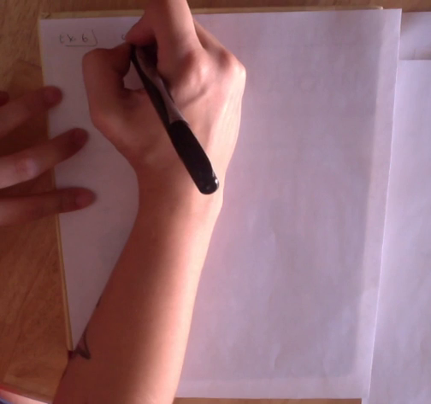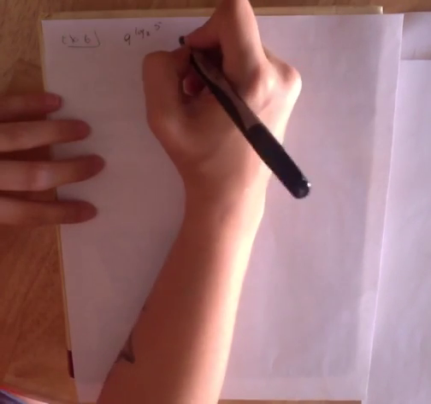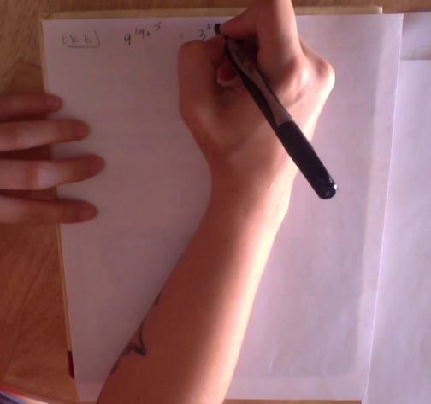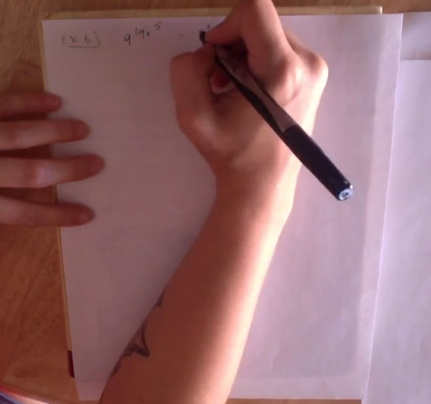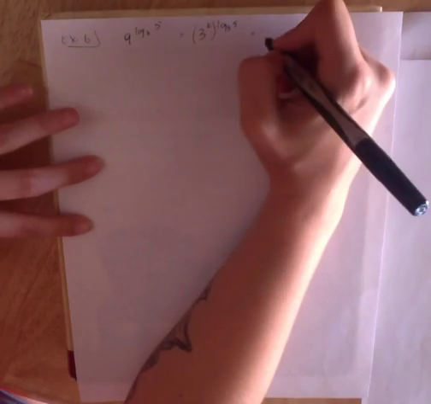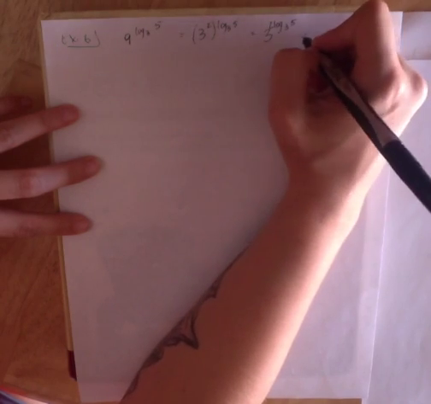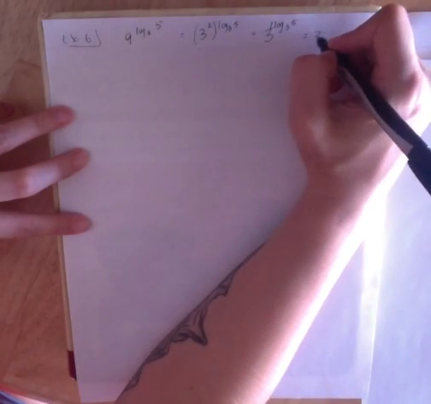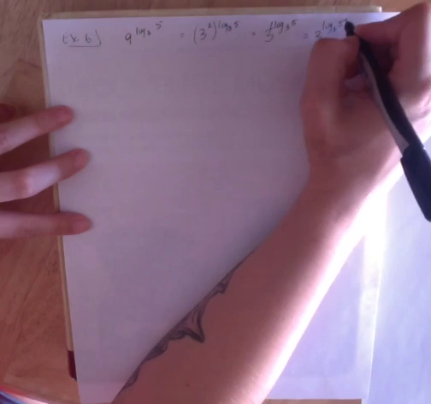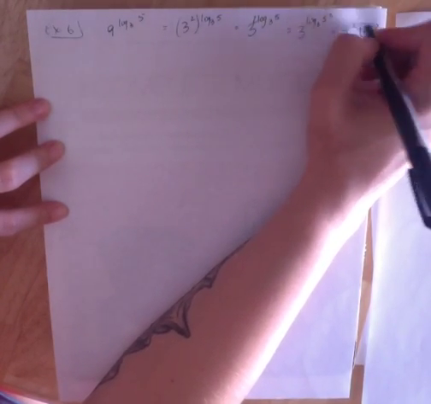If we have 9 to the log base 3 of 5, okay, I can rewrite this as 3 squared to the log base 3 of 5, which if we have a power raised to a power, we multiply it, so I get 3 to the 2 log base 3 of 5. Now I can use my powers of exponents. I can rewrite this as the log base 3 of 5 squared. So this just gives me 5 squared, which is 25.